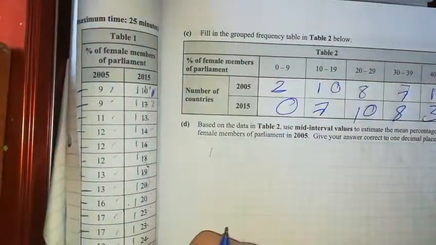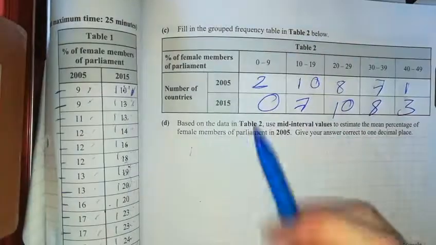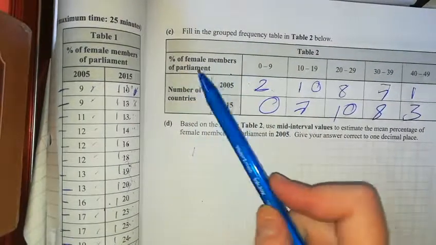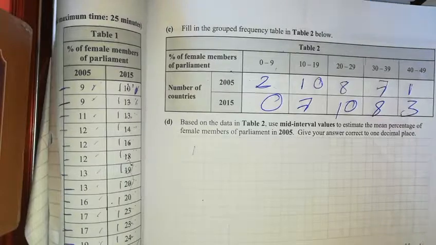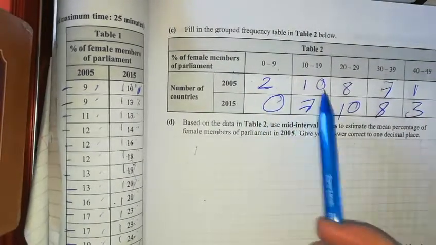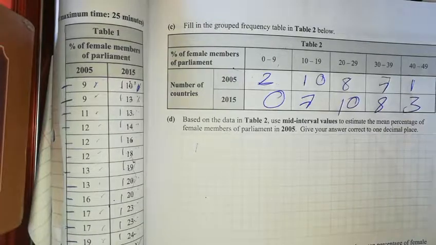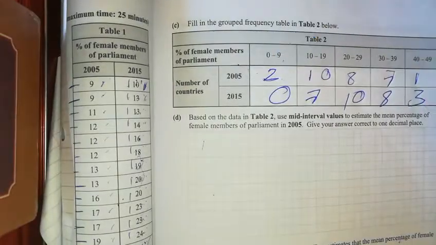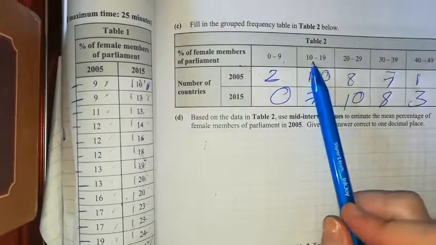For the next part, I'm just going to twist around my book. Fill in the grouped frequency table in Table 2. I've already got this done, but I'll do it out again. For 2005, we need the frequency of the number of countries that had a percentage of female members of Parliament between 0 to 9%, 10 to 19%, and 20 to 29%.